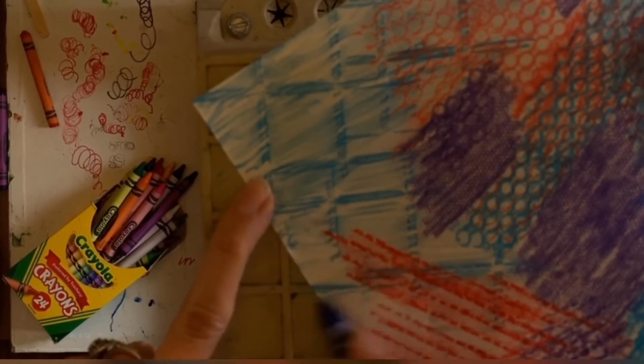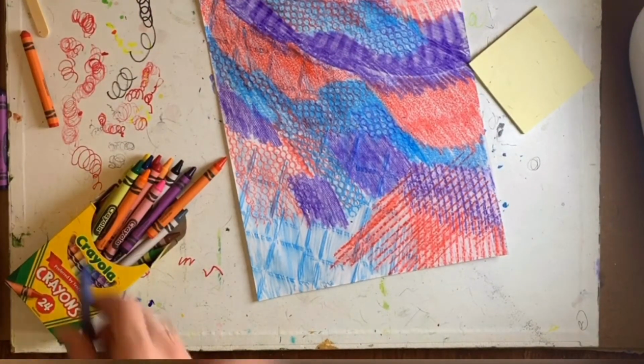I've decided that I like it when the textures overlap, when I put one color on top of another, rather than just working in defined spaces. I'm going back and adding texture rubbings in any spots that need a little bit of something else.